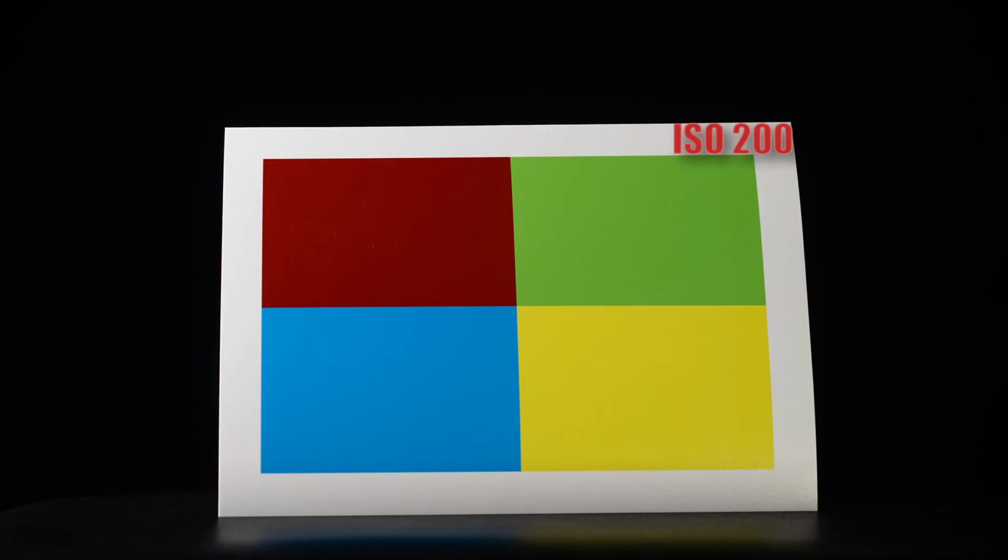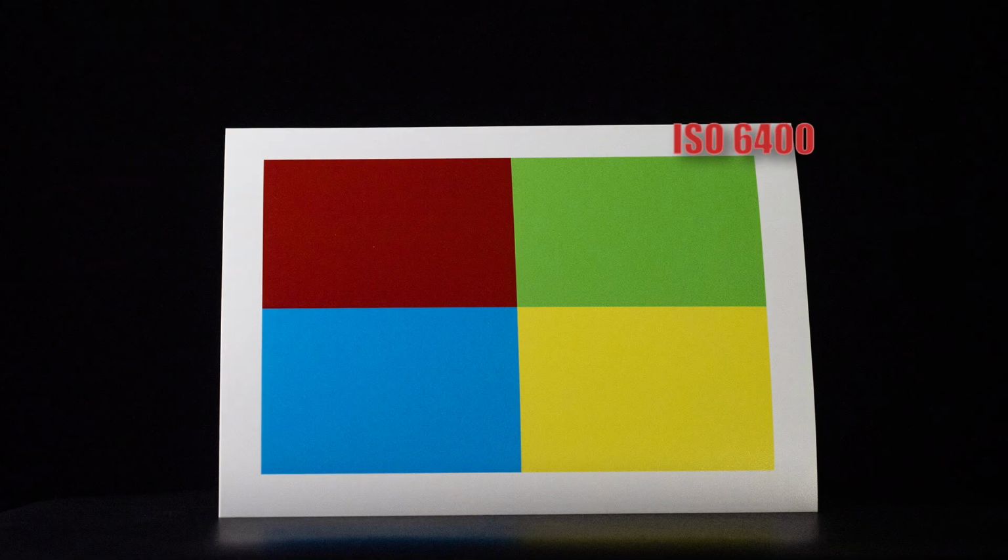So I've taken 3 photos of a color chart against a black background, and we'll run through those here real quick. At an ISO of 200, the colors on my color chart and the background are relatively noise-free, and everything looks pretty nice. When we boost the ISO all the way to 6400, which is fairly high, there's a lot of visible color noise, particularly in front of the color chart, but also in the black there's a fair amount of noise.